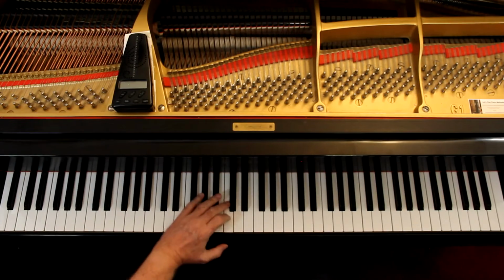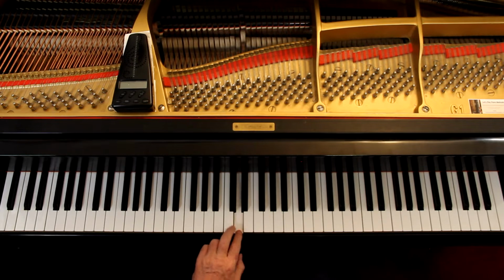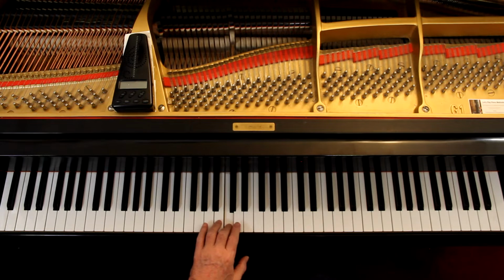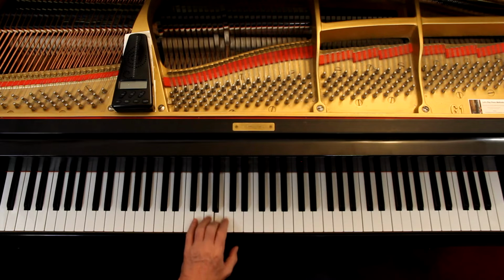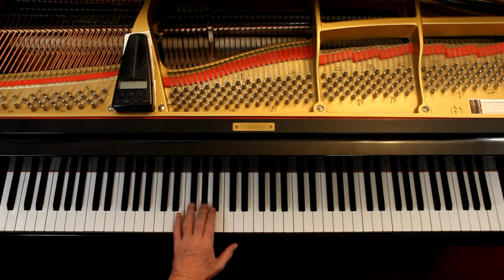A whole step is simply two half steps. So that's a half step, and that's a half step, so that is a whole step. There's one note in between. A whole step is here, because there's one note in between. Here, that's a whole step because there's one note in between. Just keep it in mind. We're going to use this a lot later on.